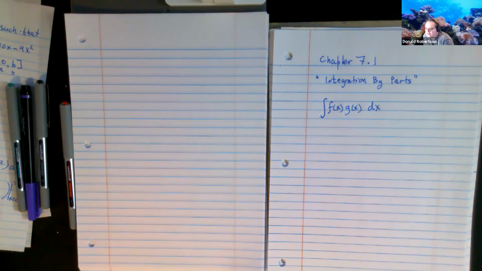Like x sine x would be an example of that, x cubed e to the 2x, x tan x, right? Things like that. That would be an example of a situation where you could use integration by parts, where the function isn't just one thing, but quite clearly 2 distinct things multiplied together.